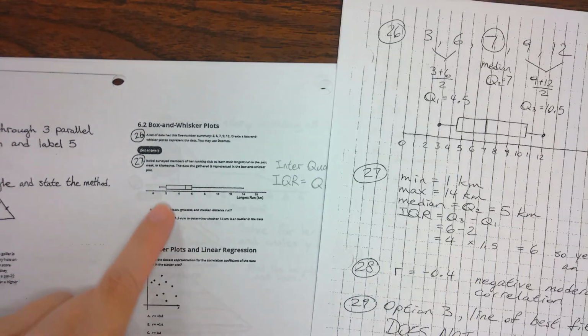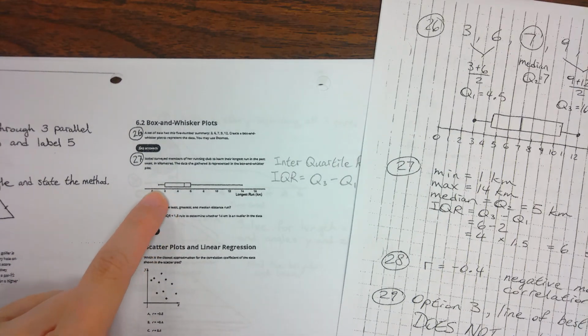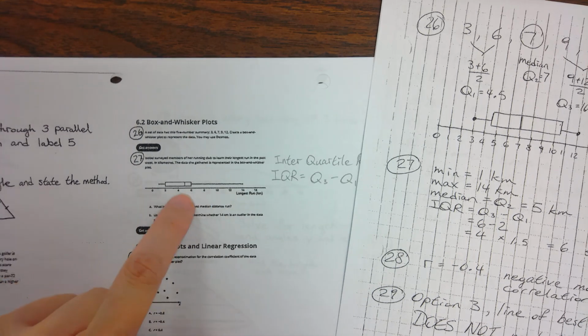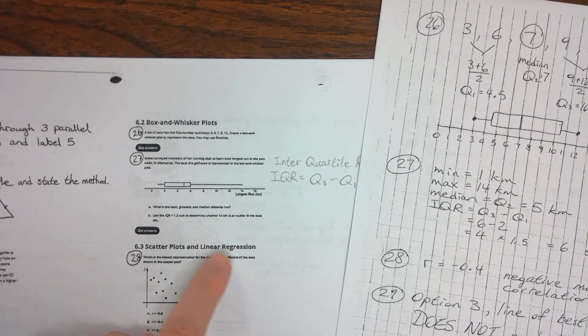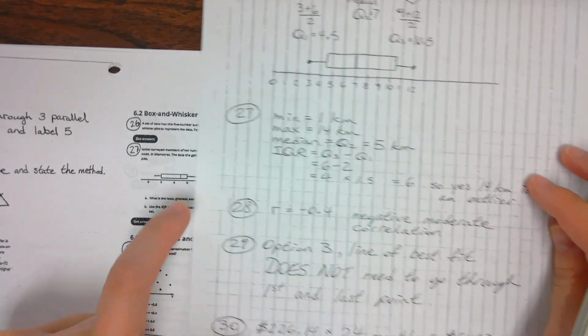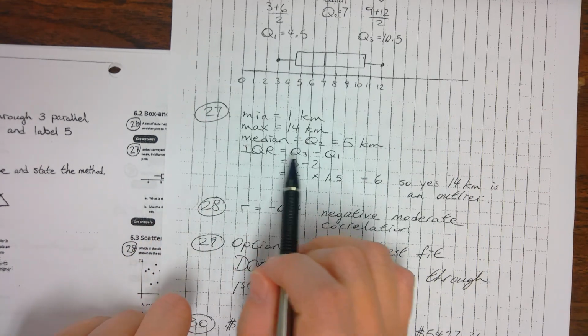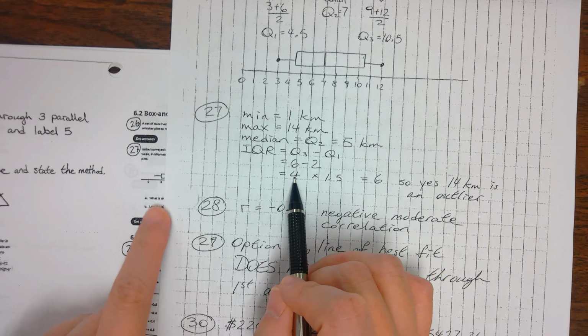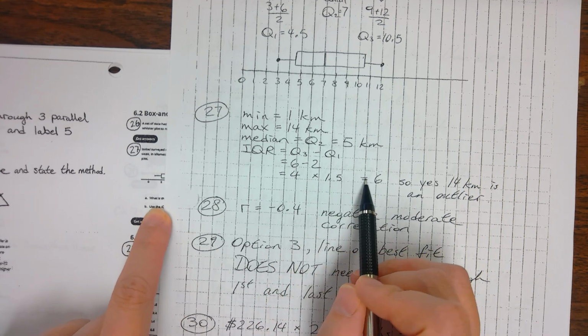Okay. 27. So 27, you're given a box plot. So you can see that your minimum is 1, your maximum is 14, and then Q1 is 2, Q2 is 5, Q3 is 6. Okay. As I was mentioning, interquartile range, Q3 minus Q1, so you get 4. And then it asks you to times it by 1.5, so it means 6.